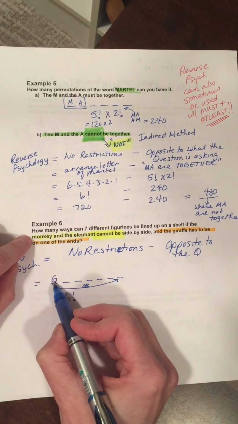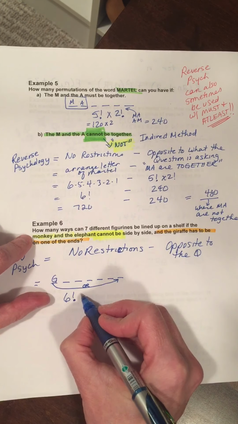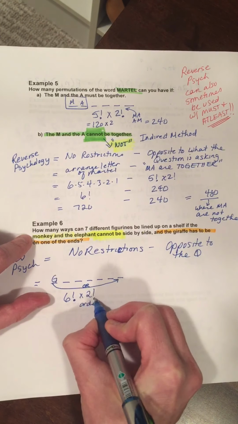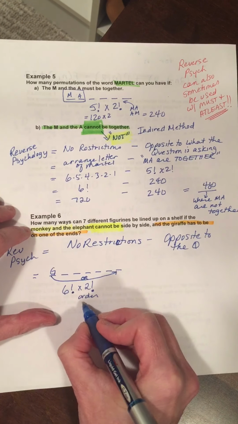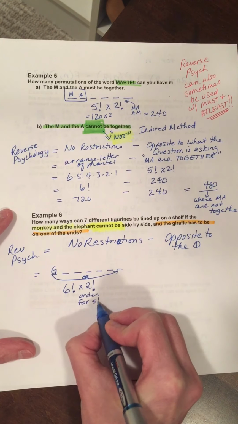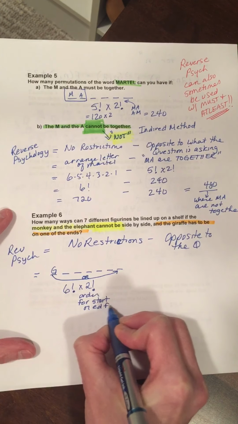But the fact that I can put him at the start or the end means that there's order, and I need to multiply that 6 factorial by 2 factorial, and that's because of the order for the start or end for giraffe.